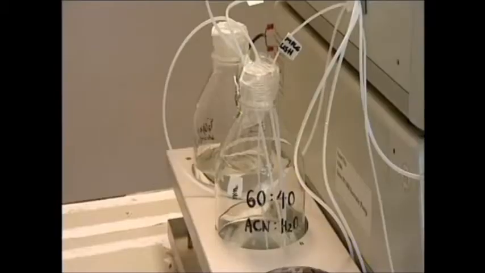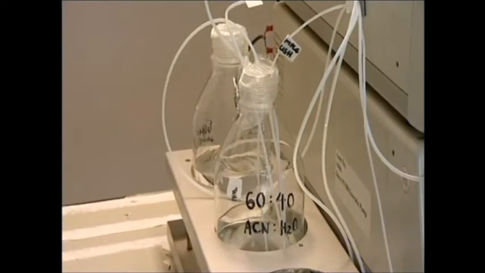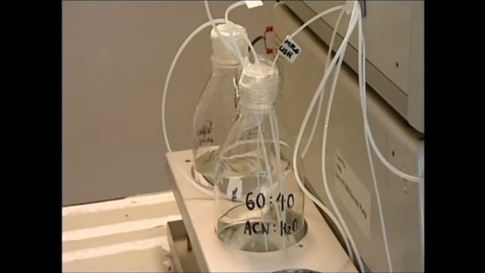These bottles contain solvents. Two solvents can be mixed in any proportions to give a mixture, the liquid phase, of suitable polarity for the separation that is being done. In this case, one solvent is water, very polar, and the other ethane nitrile, less polar. The operator can decide on a mixture with the correct polarity for the separation she is doing.